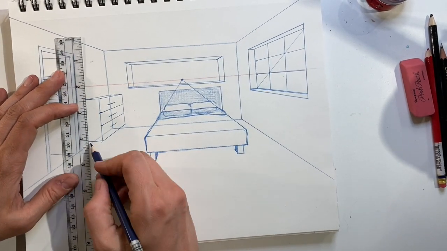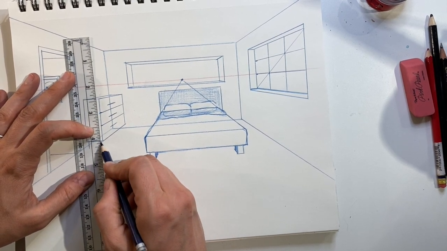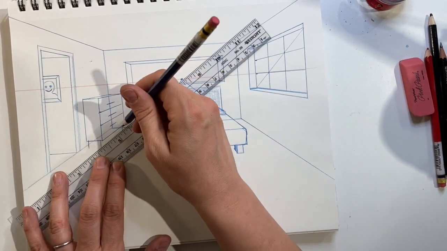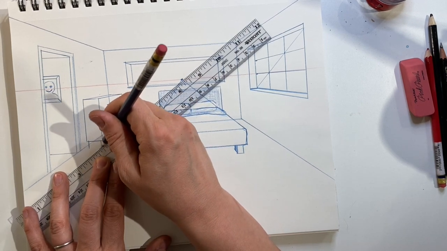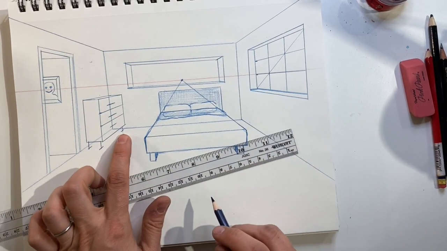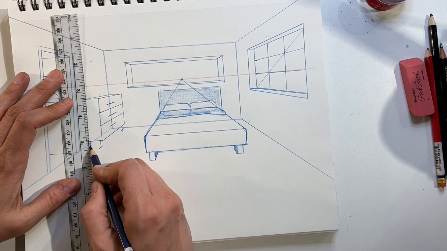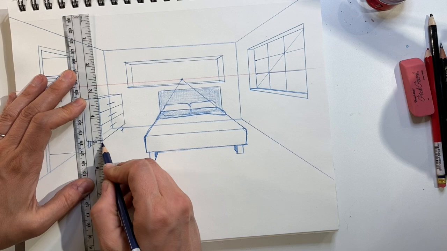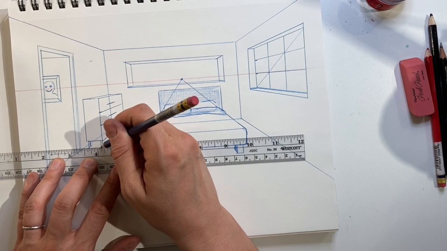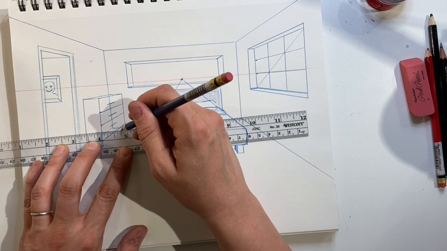And I can give this dresser some legs. Mid-century modern dresser over here. I want to make sure that these legs are the correct height compared to each other, and the vanishing point allows me to do that. And then this is the interior of those legs, and then I'll put the edge of those legs as well. And I'm only going to see the one leg in the back.